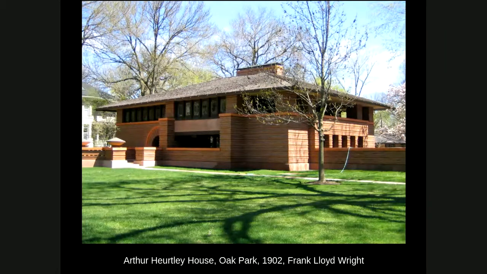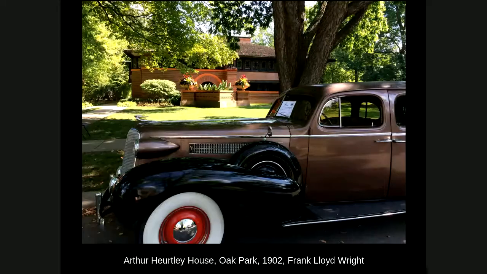You see another arched entry, you see the garden walls that stretch out, the low slung hip roof, the band of windows. The living space here is actually on what we would call the second floor. And he wanted to raise people up off the ground and give them a better vista from their living room and dining room than you might typically have.